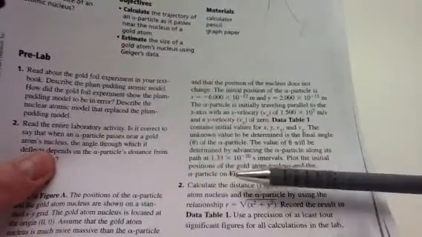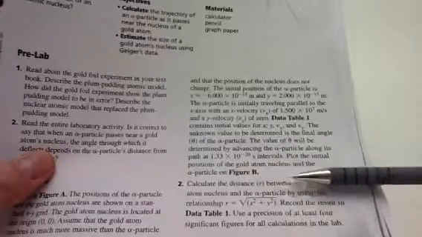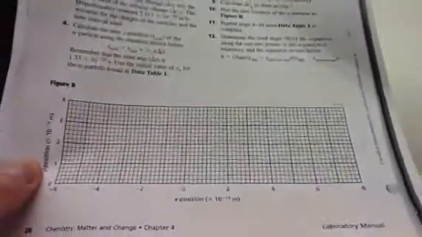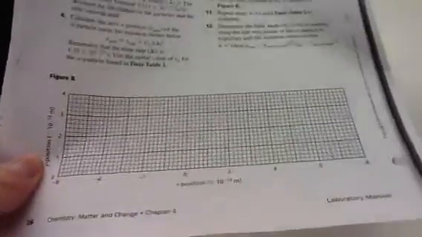Then we're going to plot the initial position of the gold atom nucleus and the alpha particle in figure B. So when we're all done with these figures, you need to plot it here on page 26, figure B. You can start plotting it as you go, or you can wait till you're done, or you can use the Google Docs to plot that if you like.